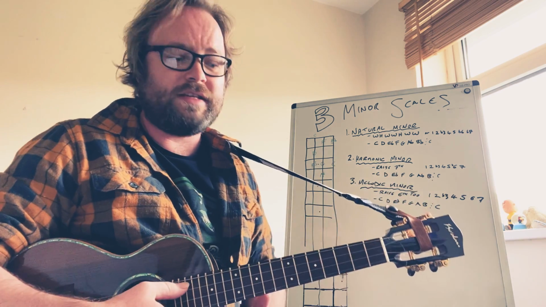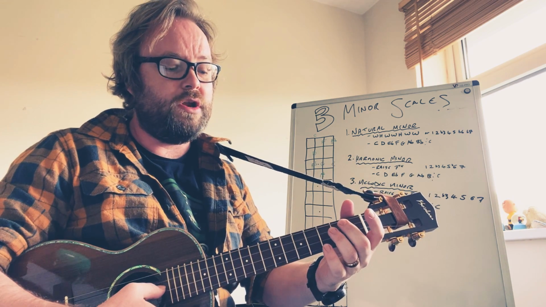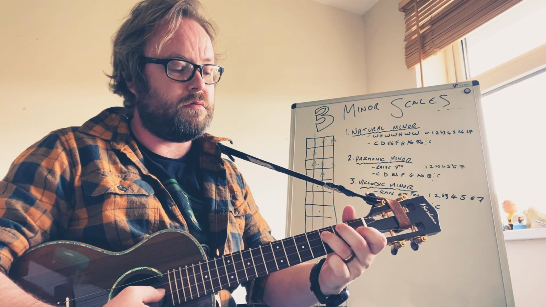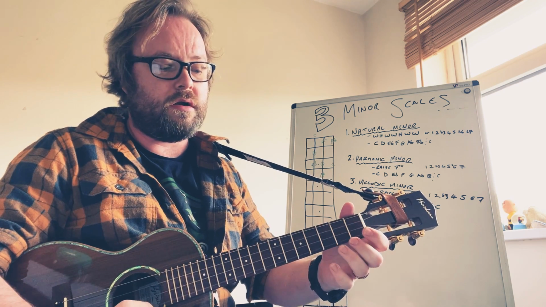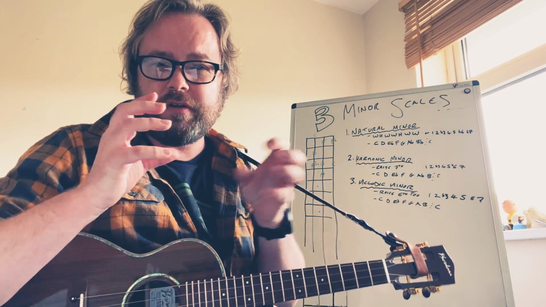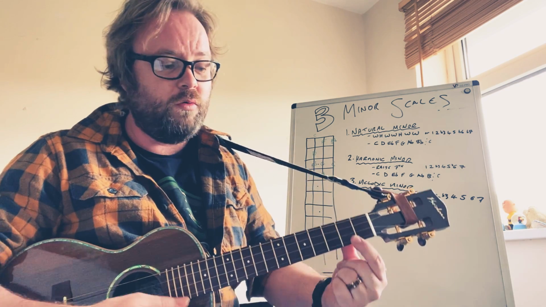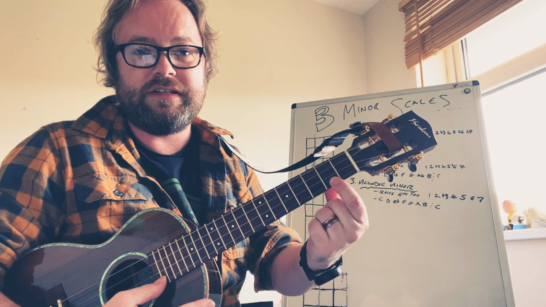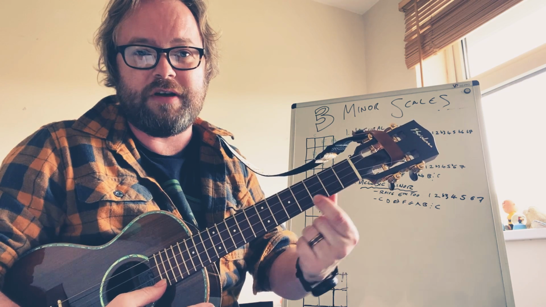But the brilliant thing is, now that we have no big gap, we have that lovely resolution. Now, here's something interesting. All those alterations are to do with approaching this note here, the first note, again, the tonic note.